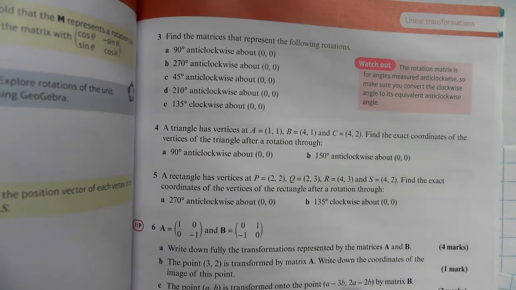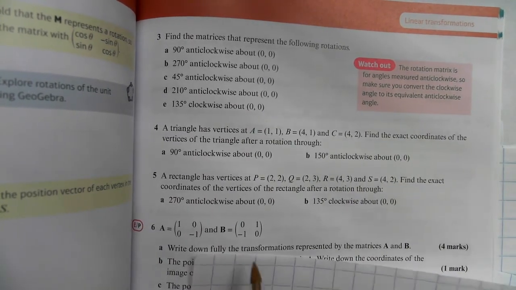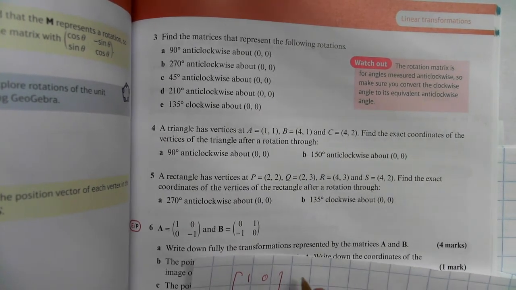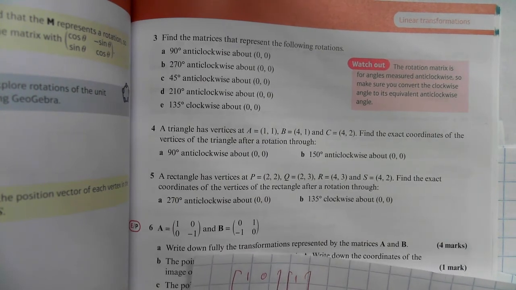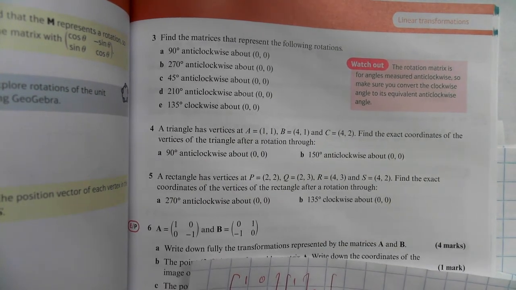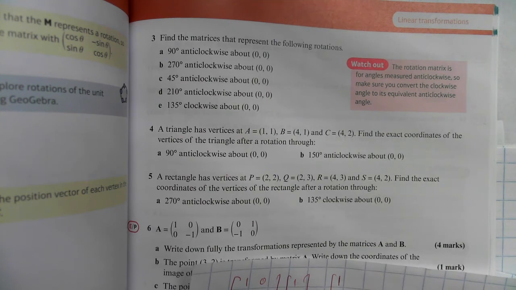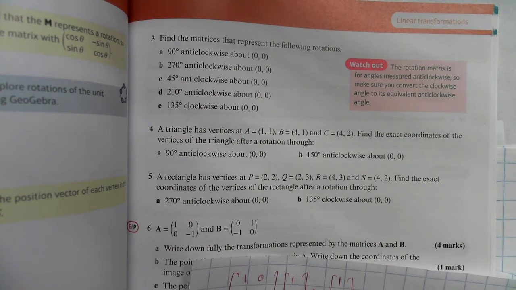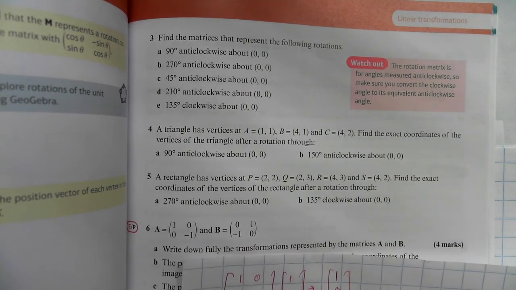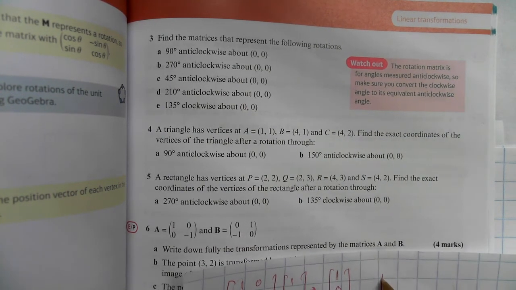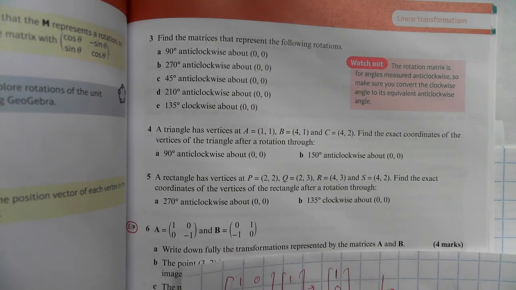Okay, let's try and figure this one out. The matrix given to me is 1, 0, 0, minus 1. So I will multiply the point (1, 0) with this. Okay, guys, what do I get? 1 times 1 is 1, 0 times 0 is 0, that stays as 1. 0 times 1 is 0, minus 1 times 0 stays as 0. So (1, 0) stays as (1, 0), and (0, 1) goes to (0, minus 1).